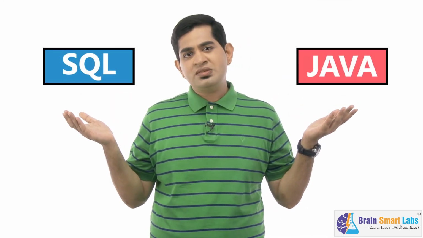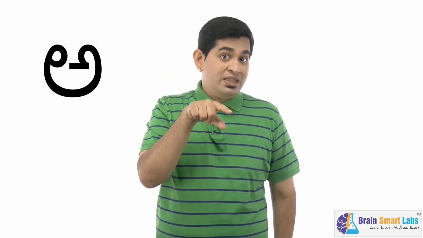Guru, I have one doubt. In Java language, these signs for relational operators are quite different, but here it is completely different. Now why is that? Very simple. Java is a different language, SQL is a different language. In Kannada, we write A like this, whereas in Hindi, we write A like this.